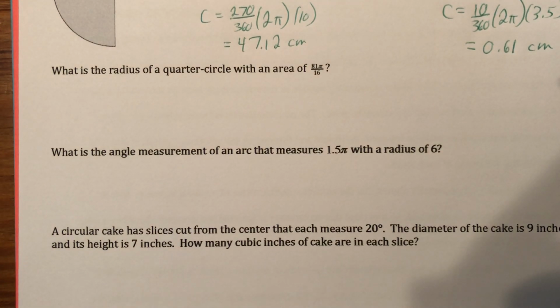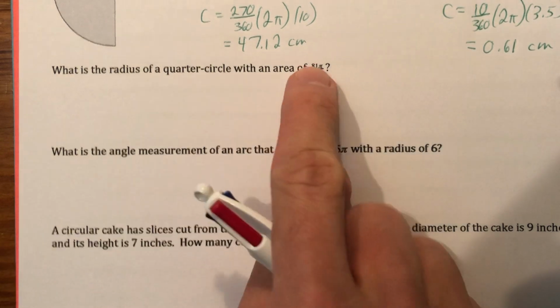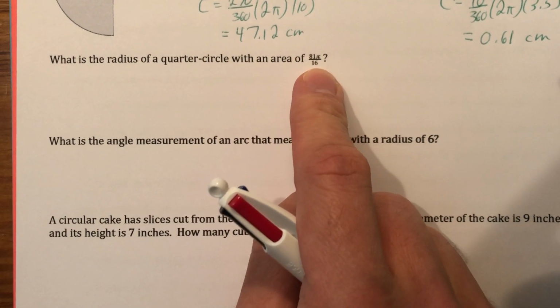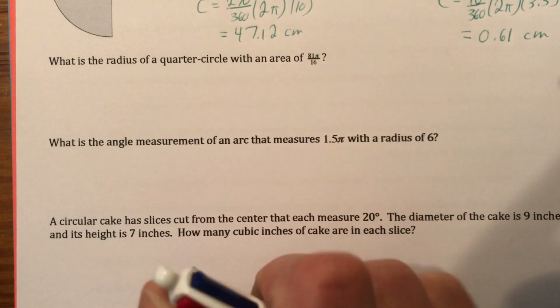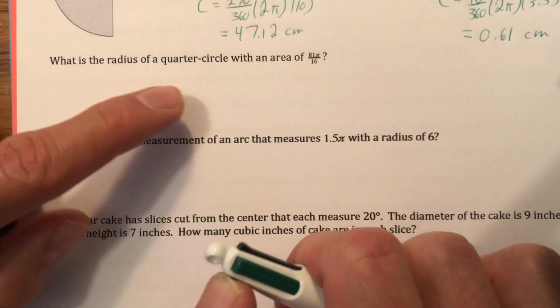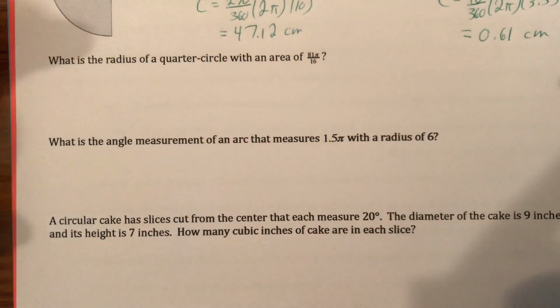Okay, now we get into a different type of question. It says, what is the radius of a quarter circle with an area of 81 pi over 16? Well, first of all, let's notice that it's not a decimal. It has pi in the answer. And they're asking for the radius of a quarter circle with an area. So let's just write down the area stuff.